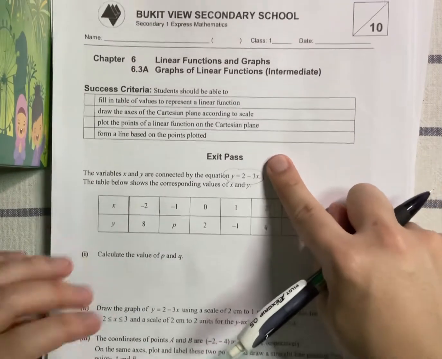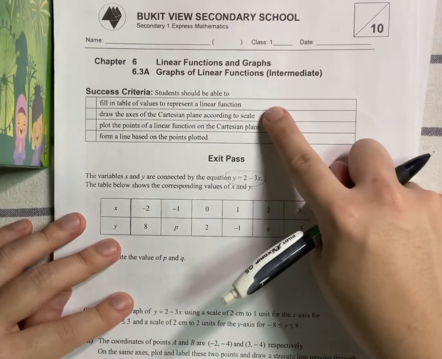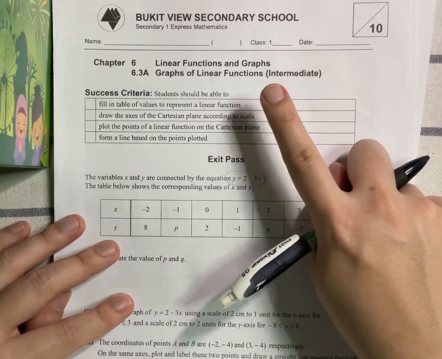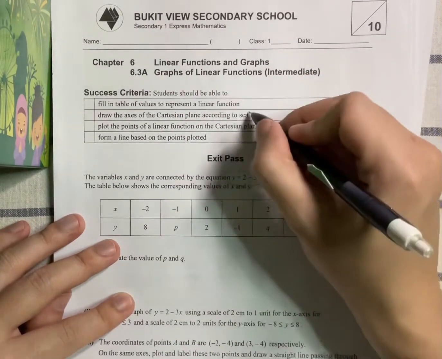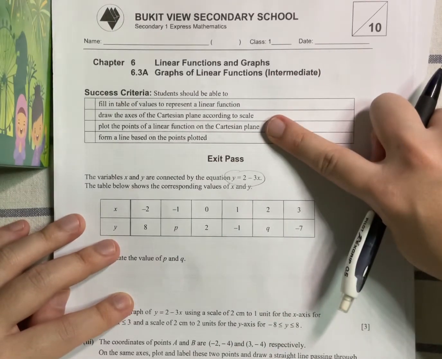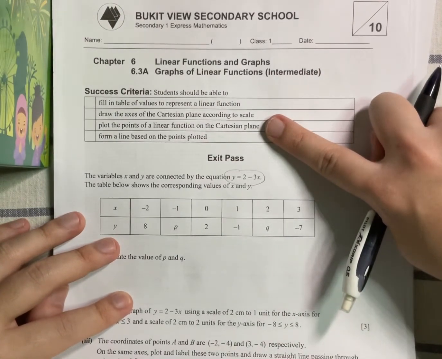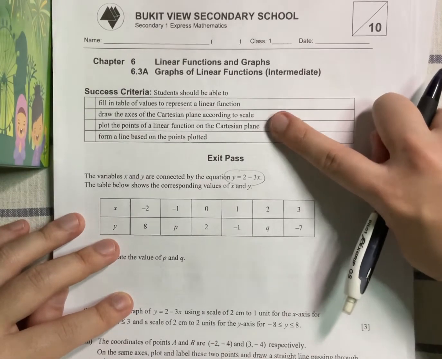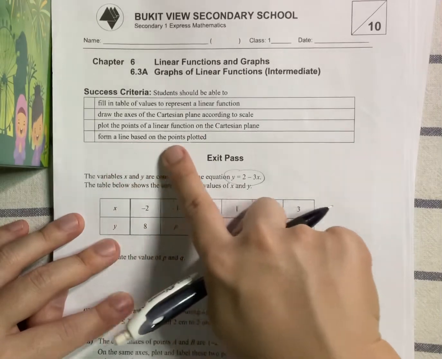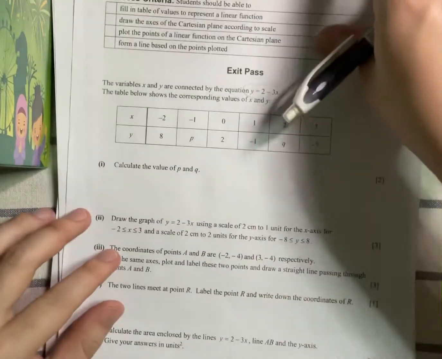You also need to be able to draw the axis of the Cartesian plane according to scale. The scale is a very important one over here. Next, we need to be able to plot the points for linear functions, plot the points based on these coordinates, and form a line by using the plotted points.